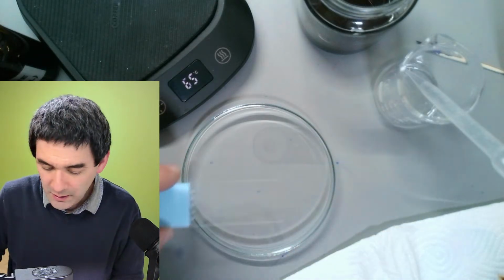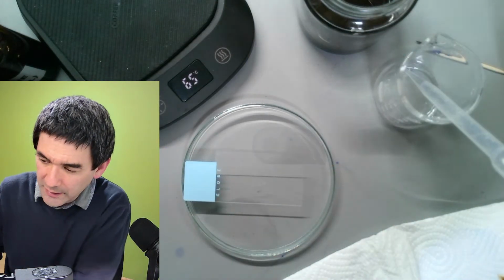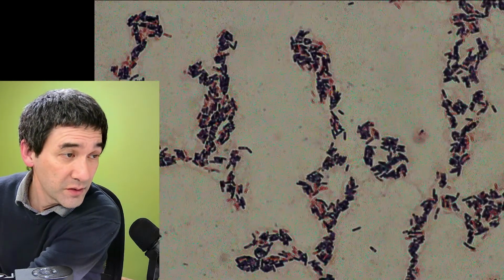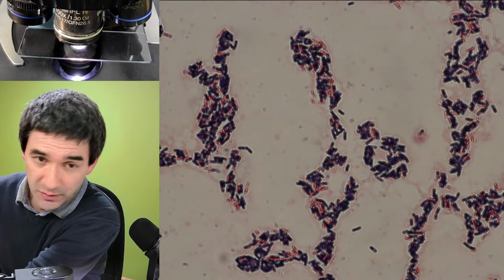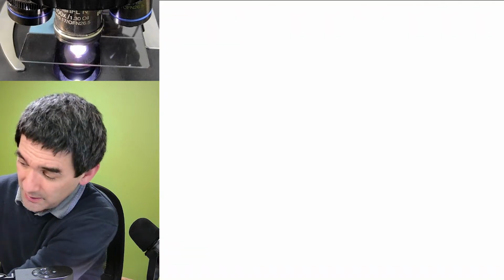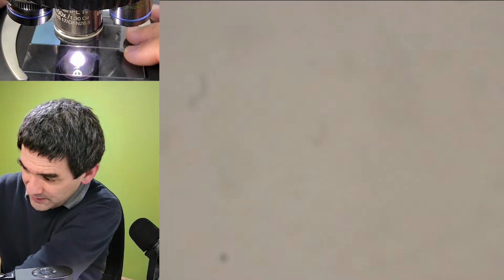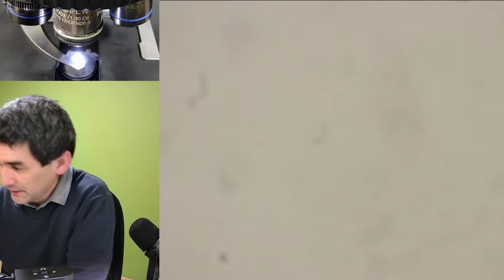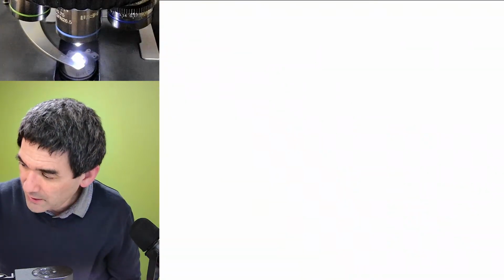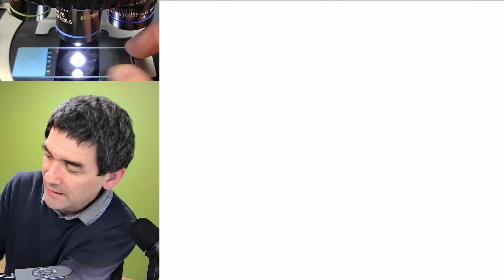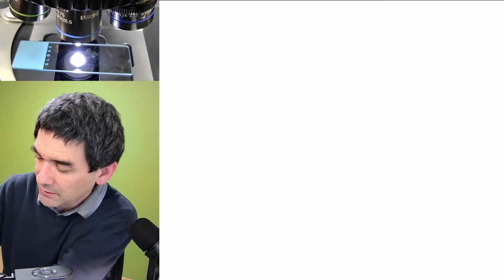So, I'm going to now do the following. I have to move away the scope view. So again, let's put it away. I'm going to remove now the two slides. Let's put them to the side, here and here. Different magnification. And let's just look at the saliva without anything here.